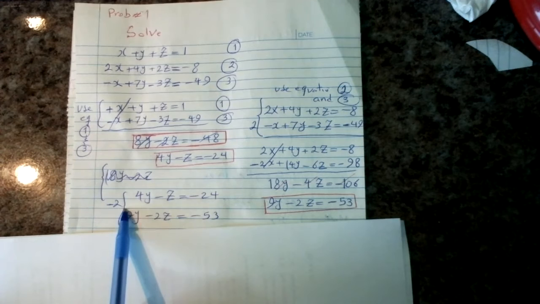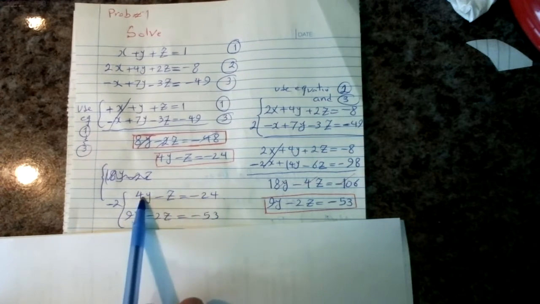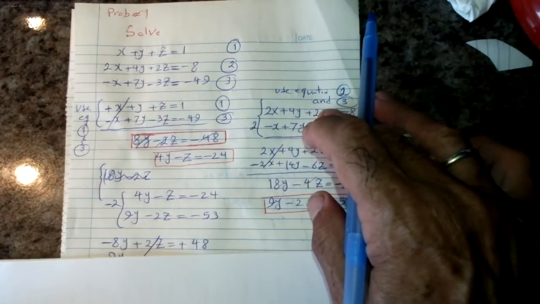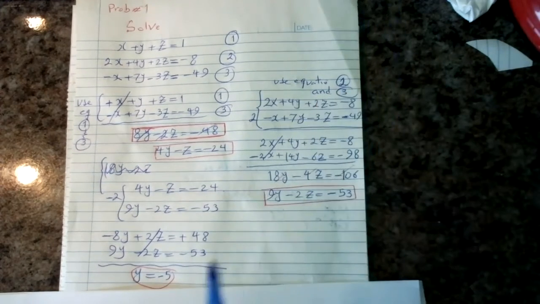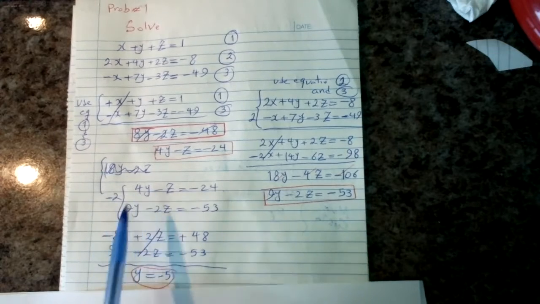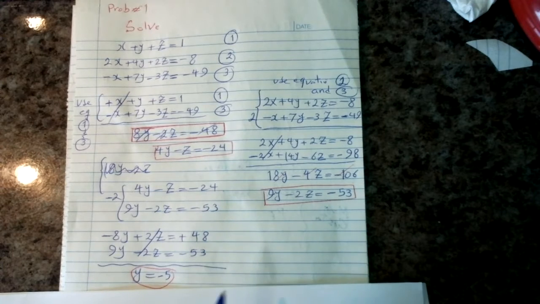Remember, when you multiply by a negative, you make sure you multiply all the numbers and terms, not just what you have on this side. You also have to multiply what you have on that side too. So in that case, you find the value of y. Minus 2 times 4 is minus 8. Minus 2 times minus z is positive 2z. Minus 2 times minus 48. Z cancels, and you find y.